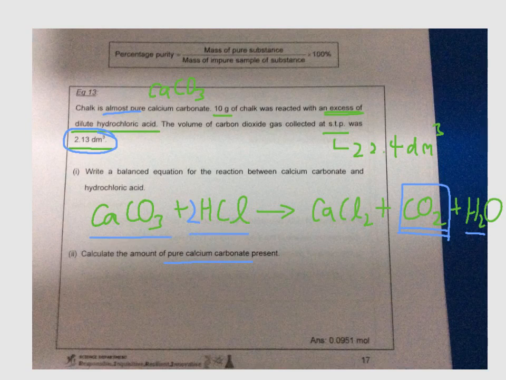And therefore, using the volume of CO2 collected, you will be able to work backwards to find the amount of calcium carbonate present, the pure calcium carbonate present. Okay, so this one is very simple.